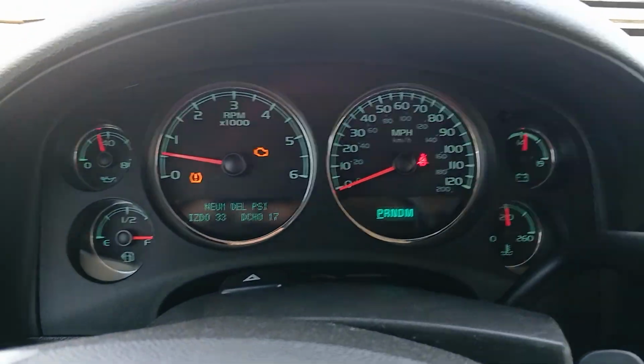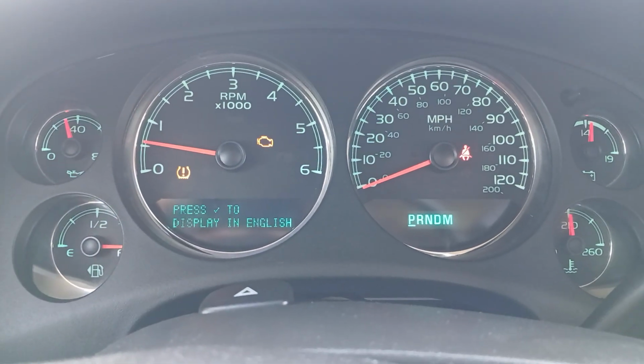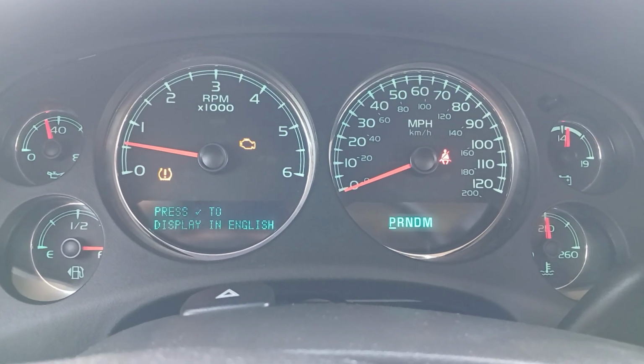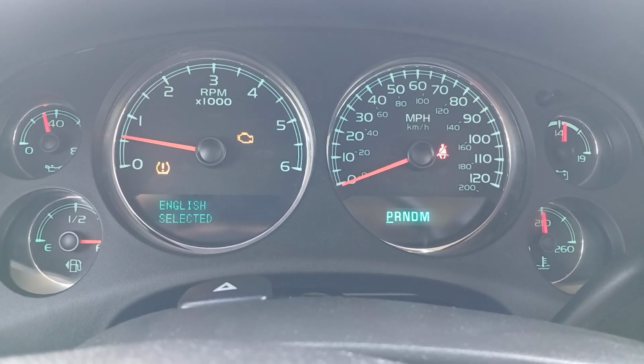So again, from the start, we're going to push this check grid here and then display English. I'm going to push the check button and then check to change. So now I'm in English.